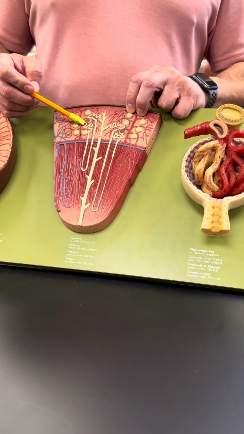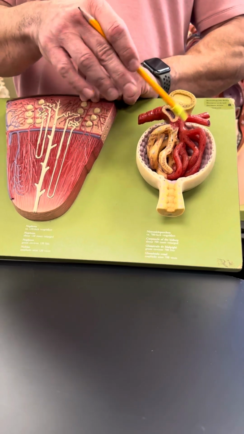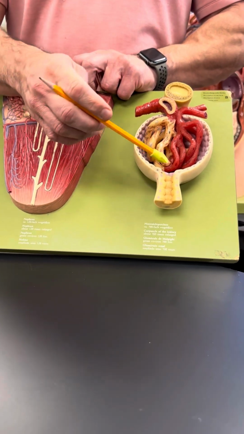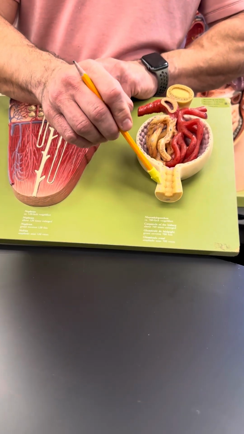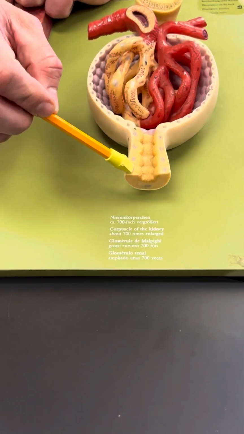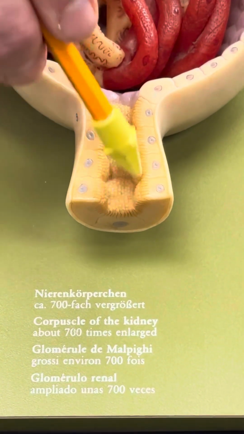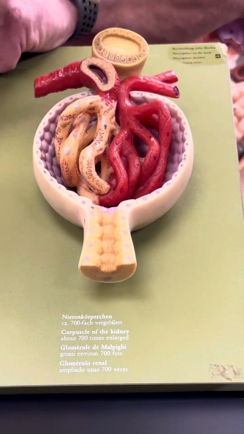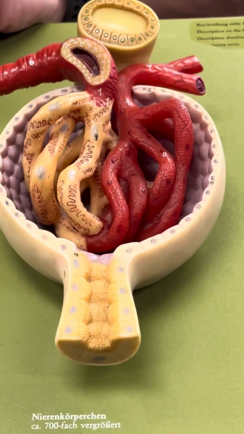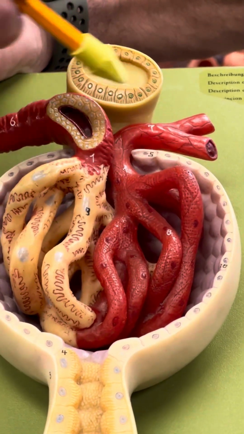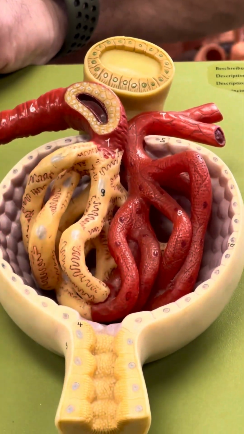If we go right here, this is that same view. Again, that's the glomerulus. It's just a specialized capillary bed. Here you can see the proximal convoluted tubule. When you look at it up close, you can see these are simple cuboidal cells, and they have little hairs on them, microvilli. So it tells you there's a ton of reabsorption occurring here. If we look at the distal convoluted tubule, up here, in cross section, simple cuboidal cells, but no microvilli, so there's not a lot of reabsorption occurring here.